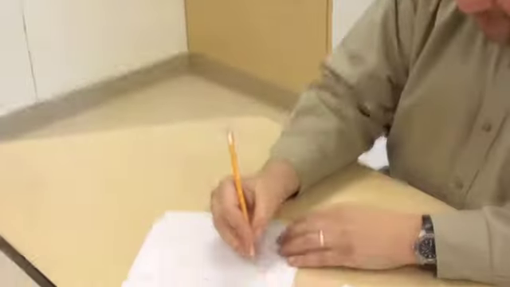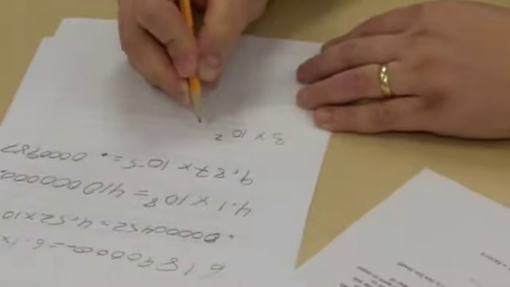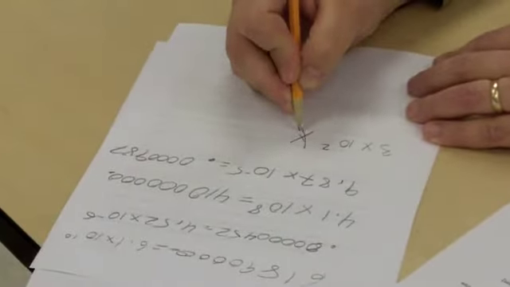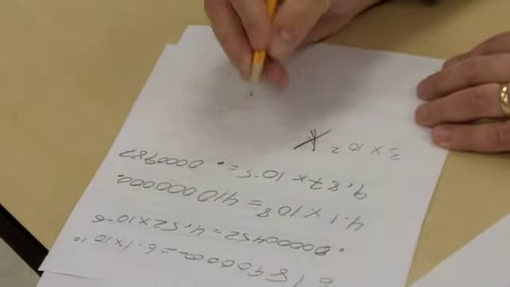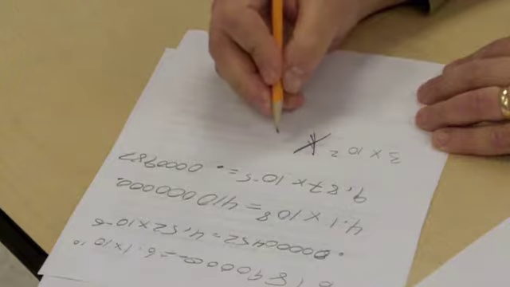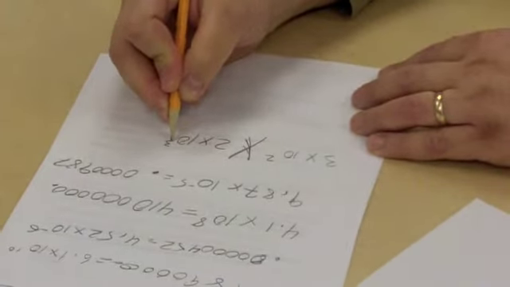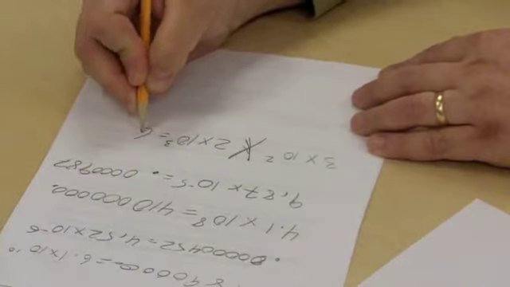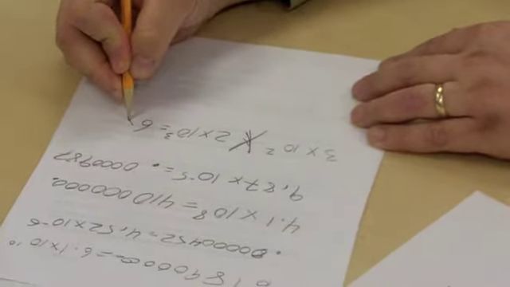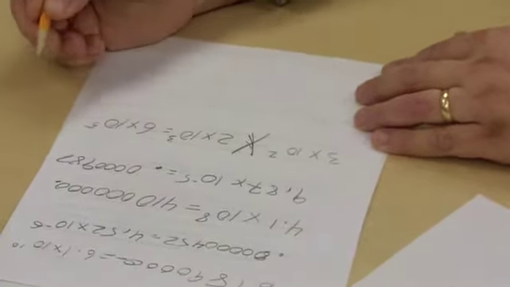Oh my god, it's a miracle. And then if I multiplied like this, if I did 3 times 10 to the second times, I'll make that one bigger, Mr. Zisser, so you don't get confused, 2 times 10 to the third would be 6 times 10 to the fifth.